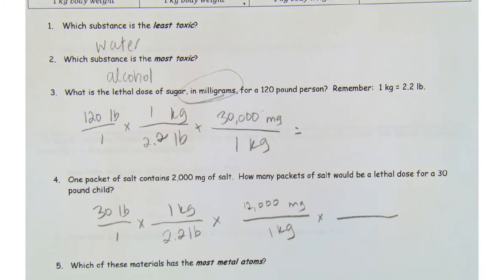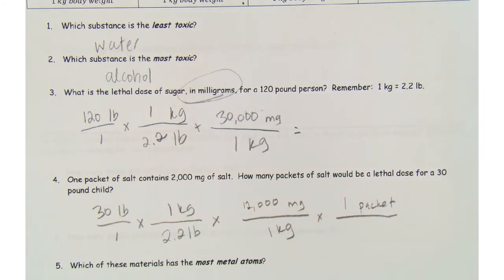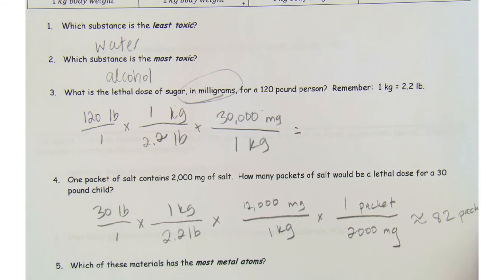Okay, and this last bit is the extra thing you need to add on to the end. So in one packet there are 2,000 milligrams. All right? When you do all this math and you multiply straight across, your answer should be about 82 packets. So you want to punch that into your calculator, make sure you're doing it right and you have the right answer.